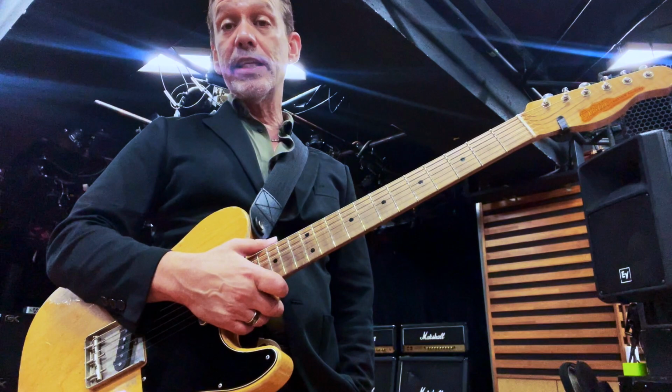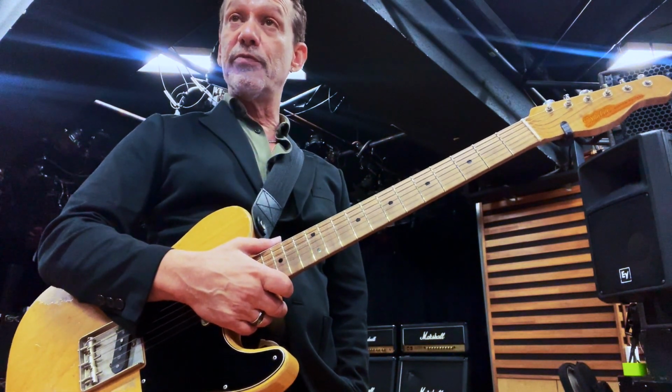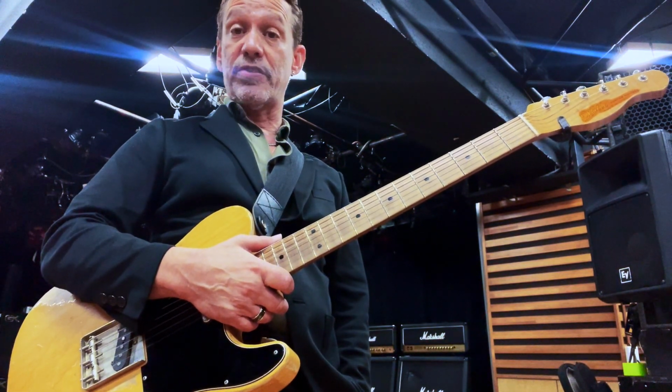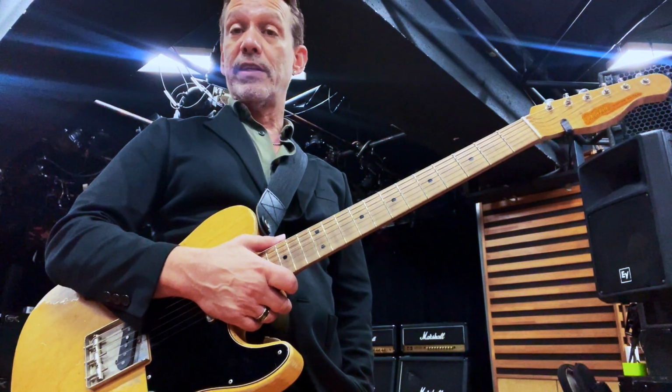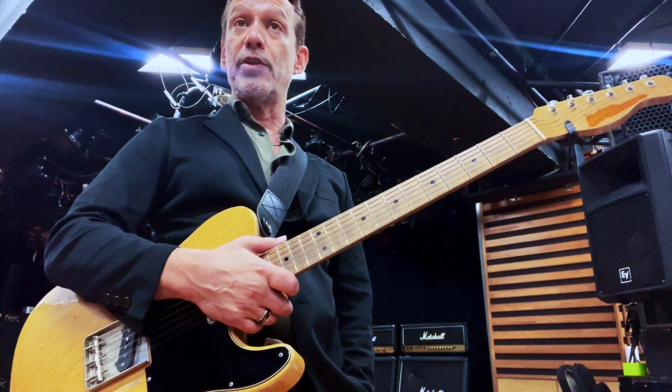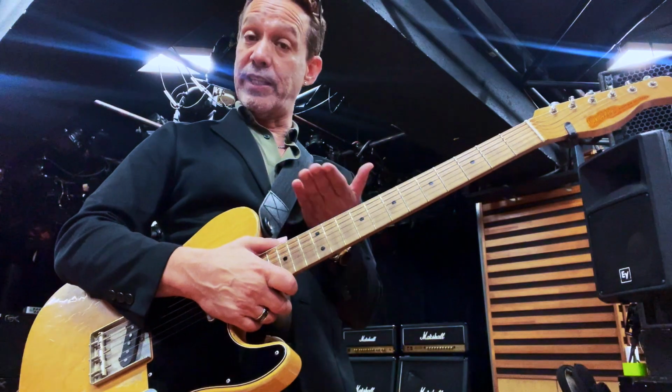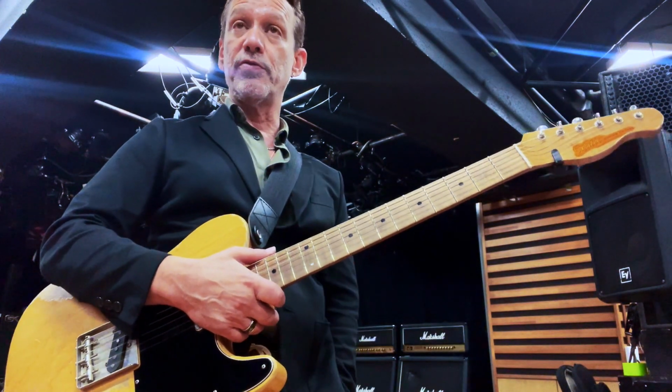Now, this is easy for certain modes, right? Because if you want to play C Lydian, it's just a major scale with a sharp 4, so it's easy to think about it in that respect, because when you think of parallel, you're comparing C Lydian to C major. You're comparing the intervals, right?